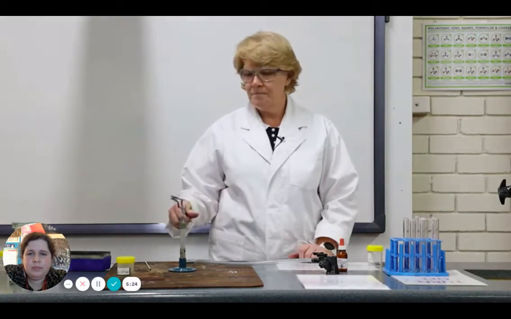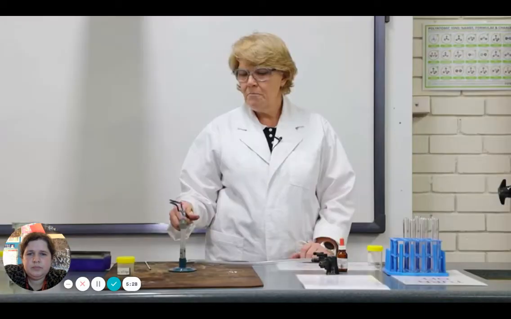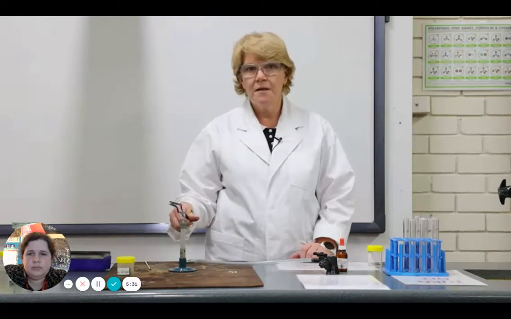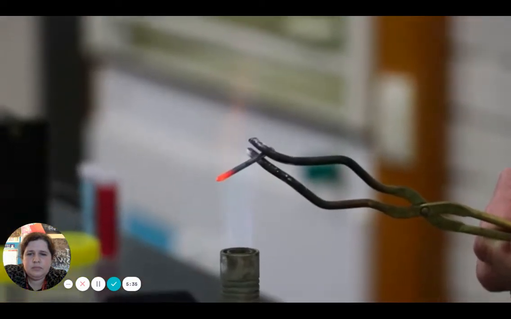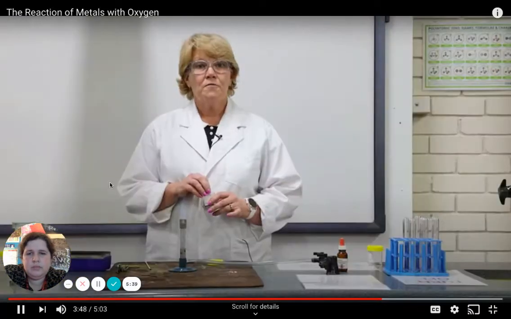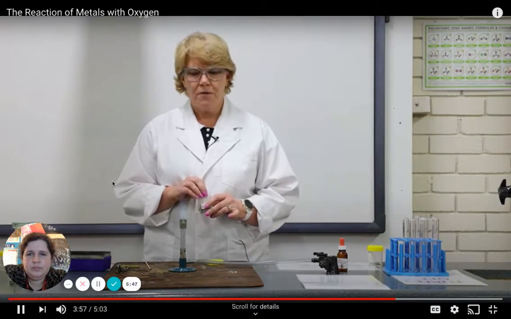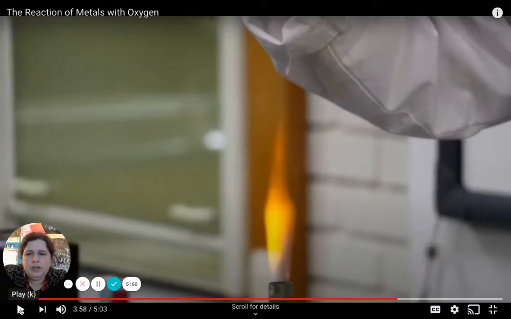Let's have a look at what happens when we put an iron nail into the Bunsen burner flame. Mostly, all that is happening here is that the nail is glowing red hot. So it's not changing. Now I'm going to sprinkle iron filings into the Bunsen burner flame. By increasing the surface area of the iron, I should be increasing the rate of reaction. So this is basically shaved down iron.